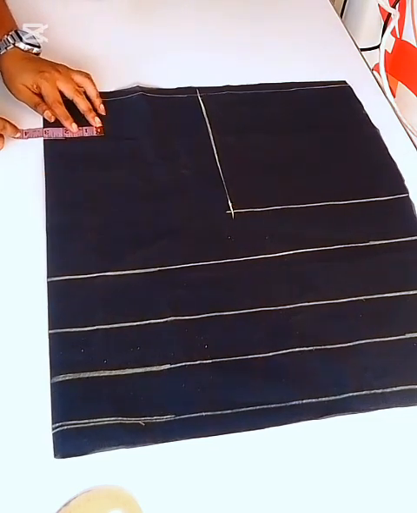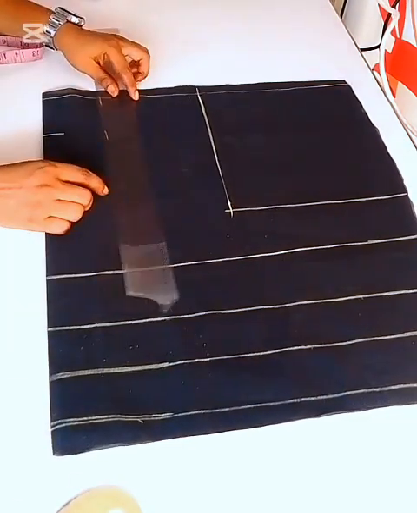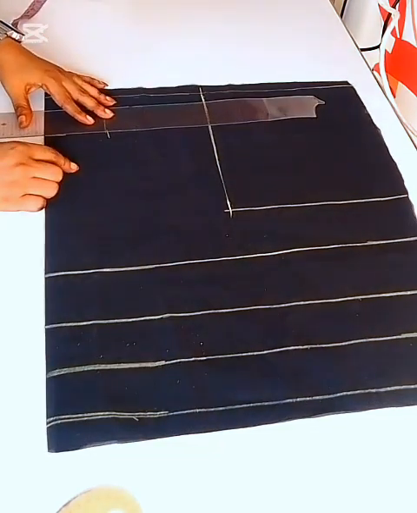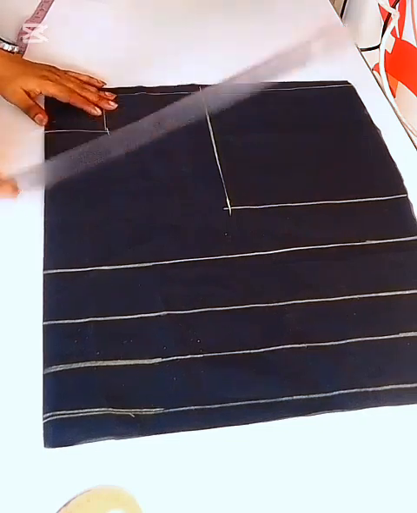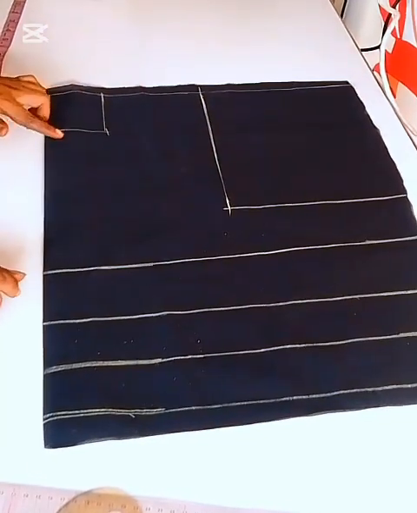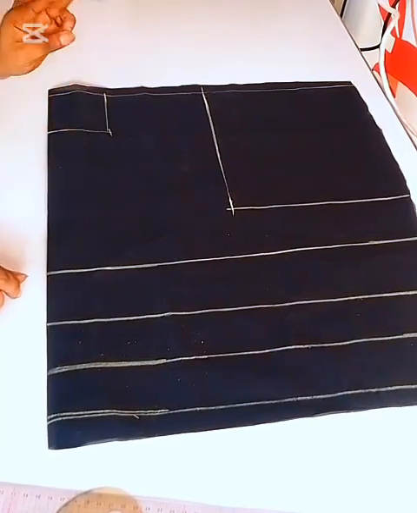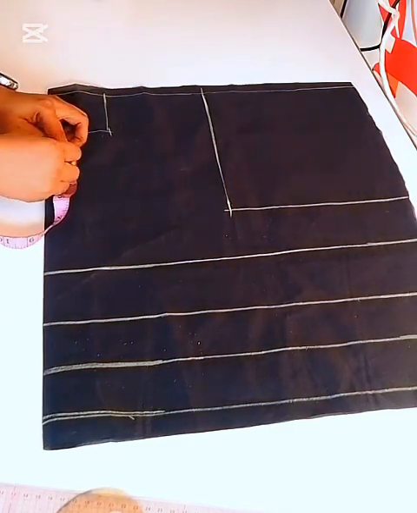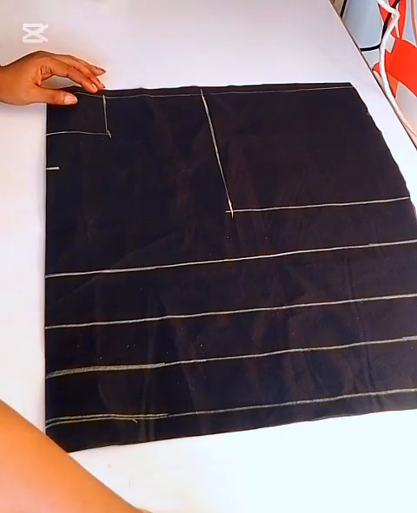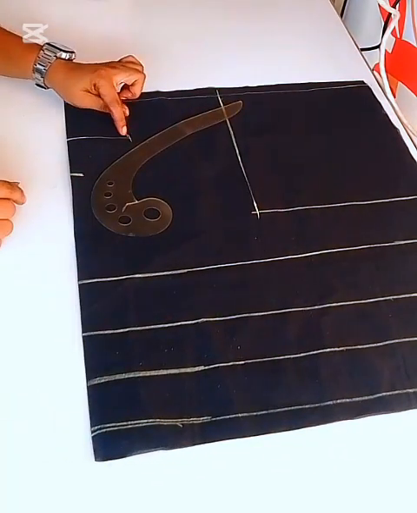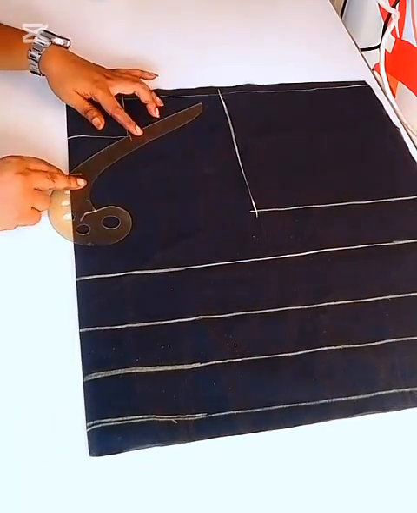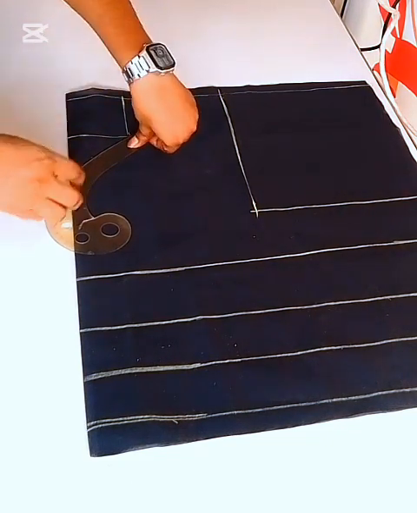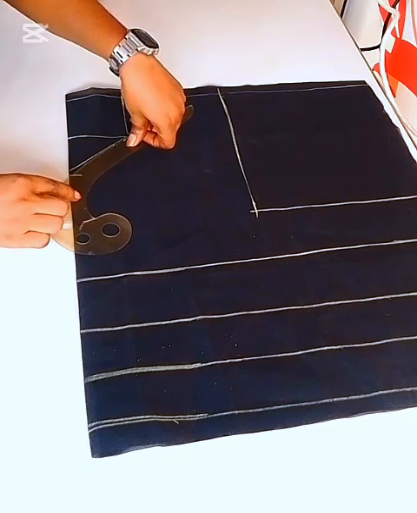Okay, and then the neck depth, I'm going to be using 4 inches, right? And then I'm going to connect like this and connect it like this, as you can see. And then I'm going to be coming down by 3 inches, okay, for the kind of neckline that we require. I'm going to be coming down by 3 inches, and then I'm going to be connecting it with a little curve into that square angle, okay.